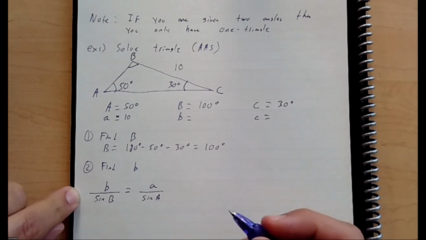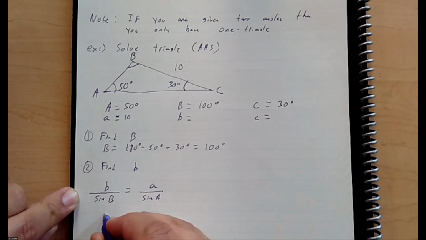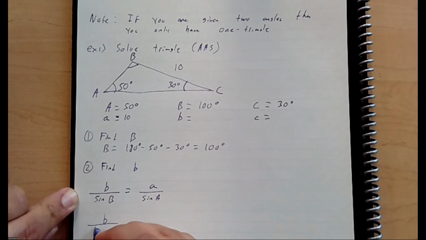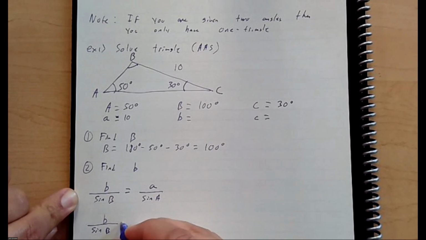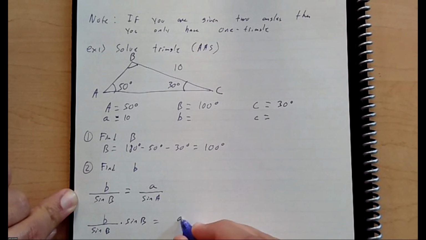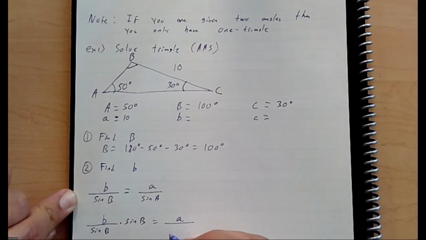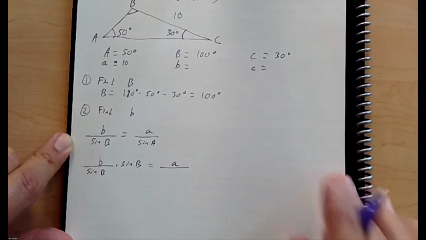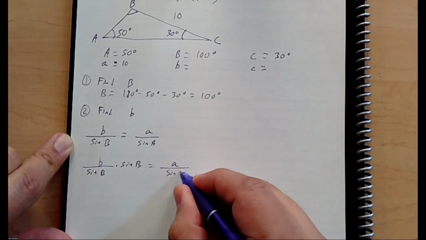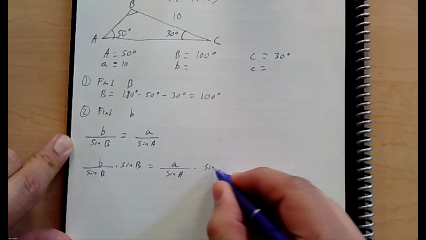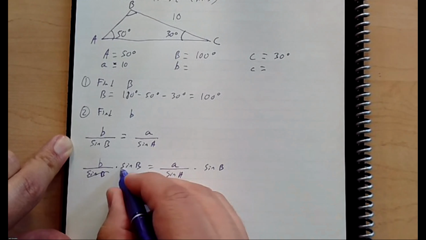So solve for b, and then just plug everything in. You could plug it in now if you want, but I like doing it at the end because it's a little neater. Do it however you want. Just do legit math, and you'll be fine. So both sides times sine B. These are gone, right?